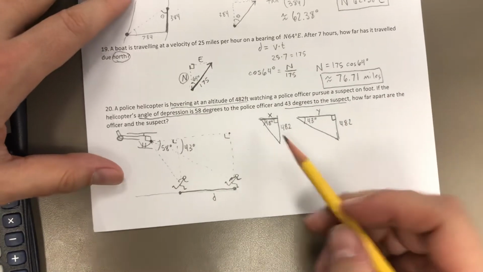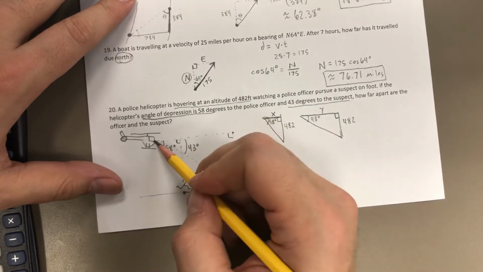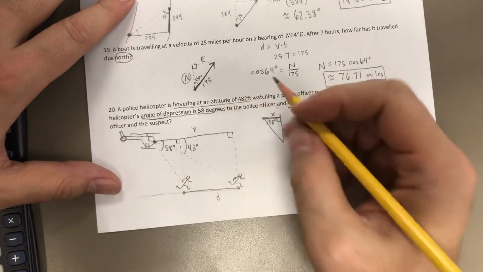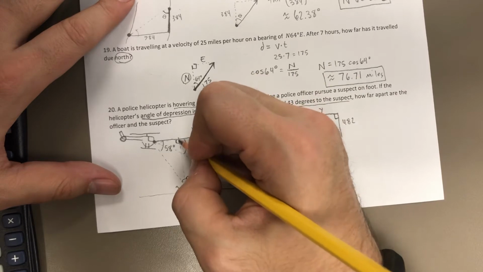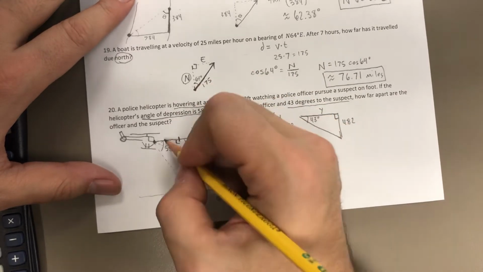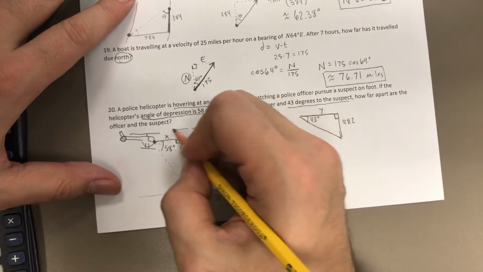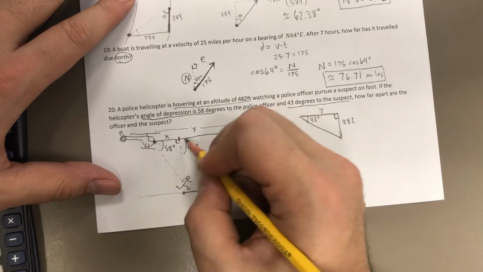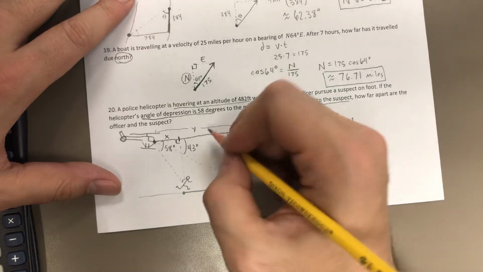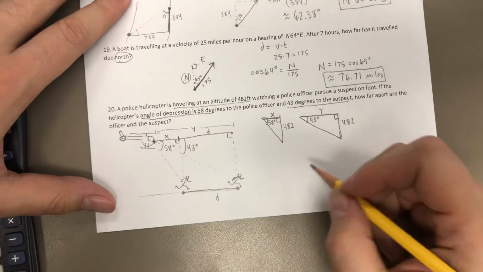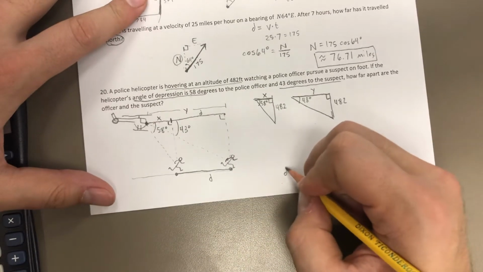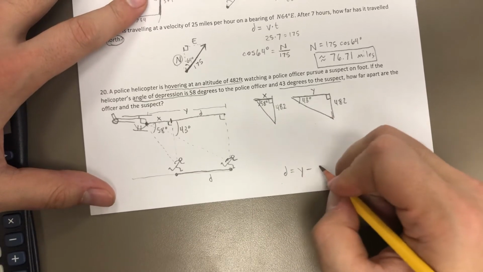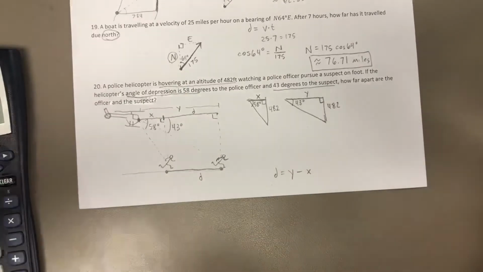Now, once we solve for both of those lengths, if I were to take y and then subtract away this segment over here going from the police officer to this, so x, if I take y and subtract away x, I'm left with this distance, the distance that they are away from each other, d. So overall, what I'm going to do at the very end to find that distance between the two of them is take y, the longer side, and subtract away x, the shorter side. So let's solve for both of those first.